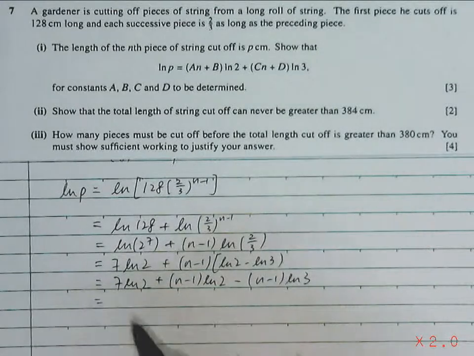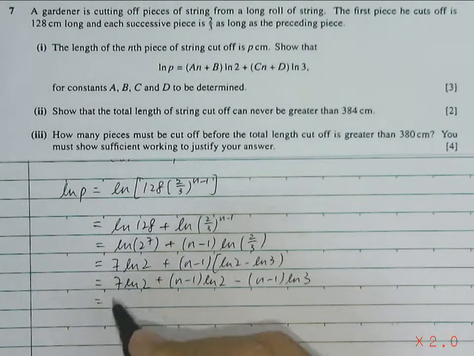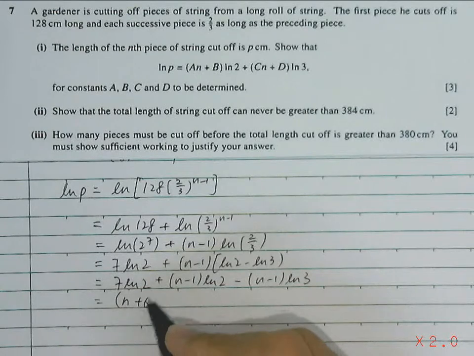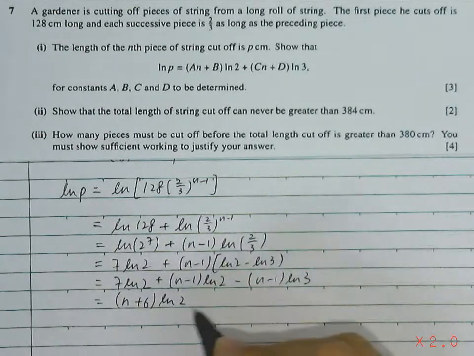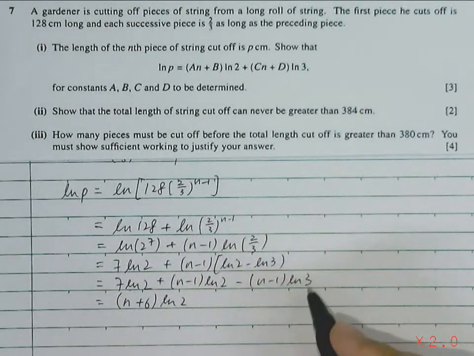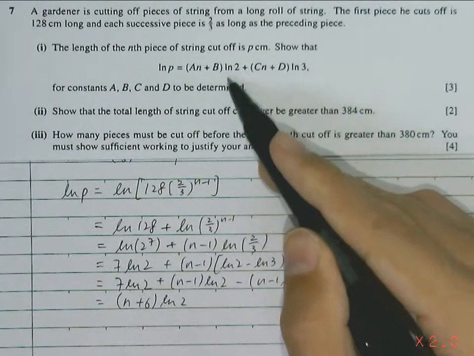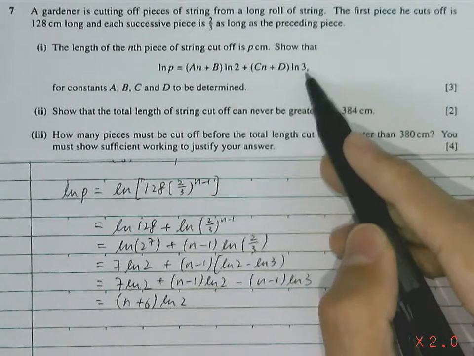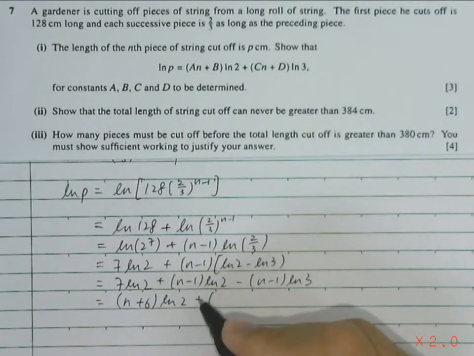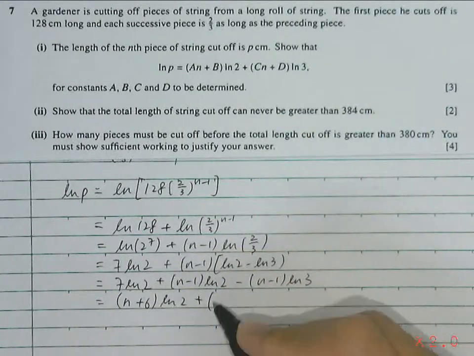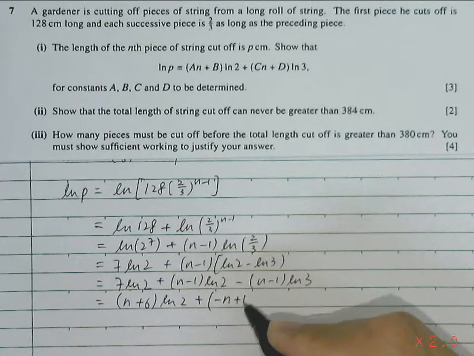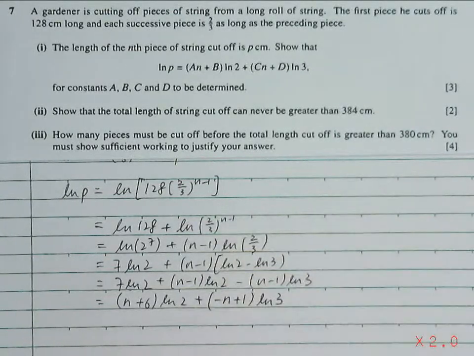Since I have a ln 2 term and a ln 2 term here, I can combine them together by factorizing out the ln 2. So I'll end up with n plus 6 ln 2. And then this is my only ln 3 term, but since the question wants us to show it as ln 2 plus something ln 3, I'll convert this into plus, and the n minus 1 will be changed into negative n plus 1 ln 3.